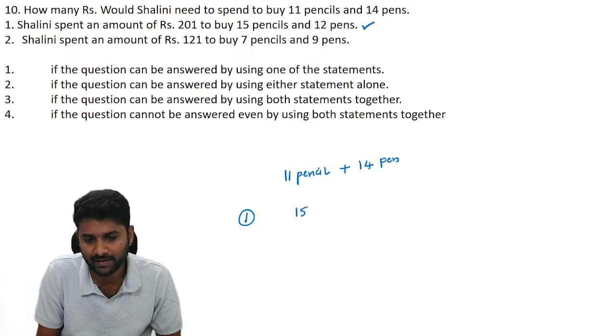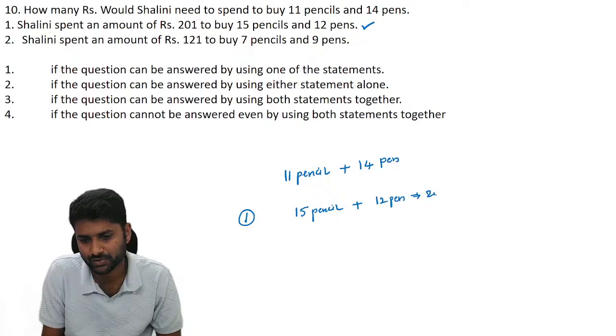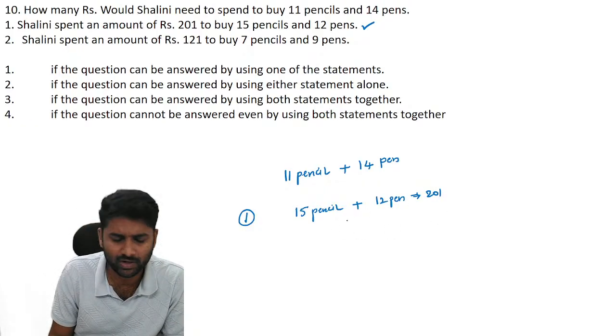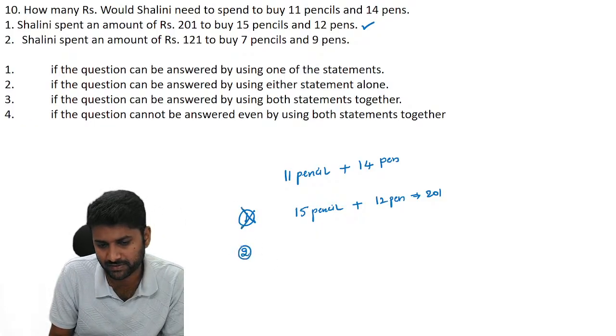So, 15 pencils and 12 pens, the cost is 201. If you go through the simplification, you are not getting anything. You can't find the pencil price or the pen price. That's why statement 1 is not at all sufficient.